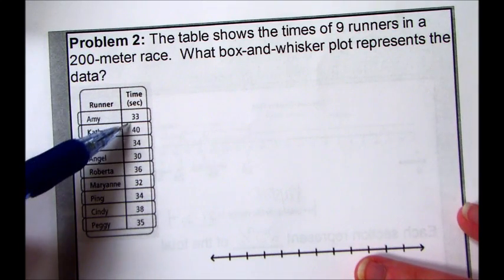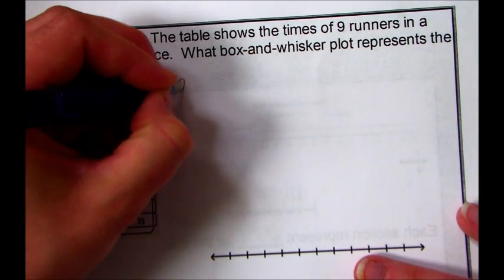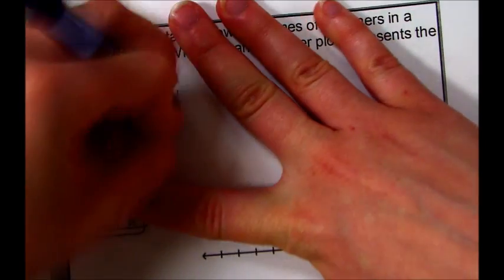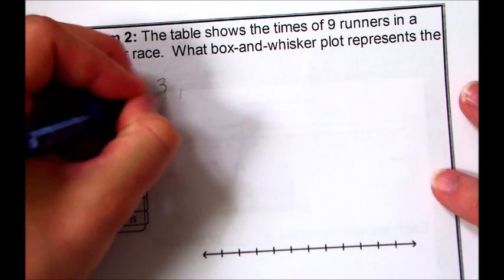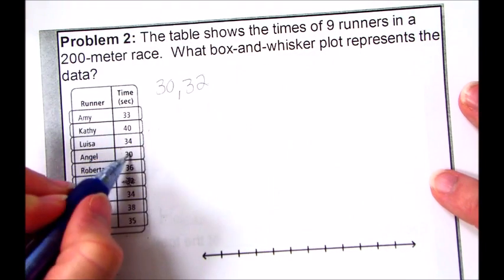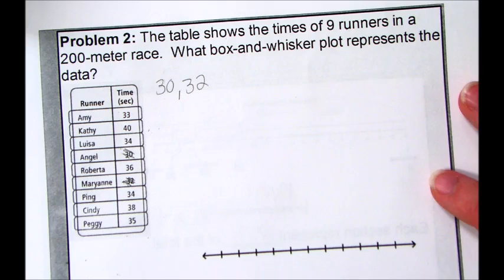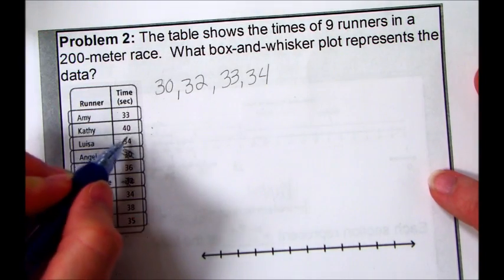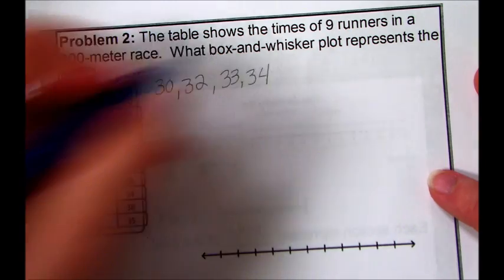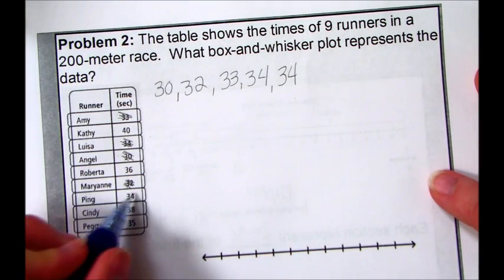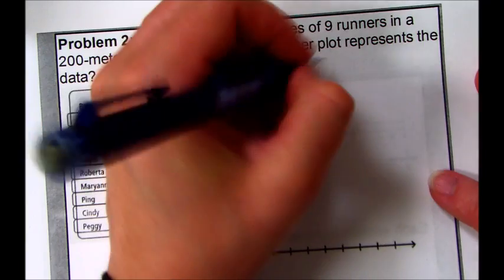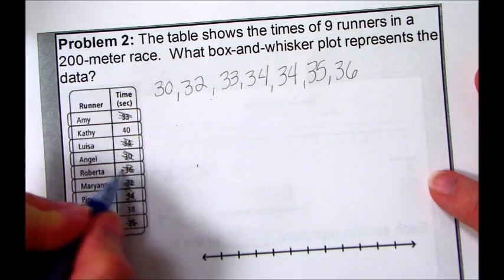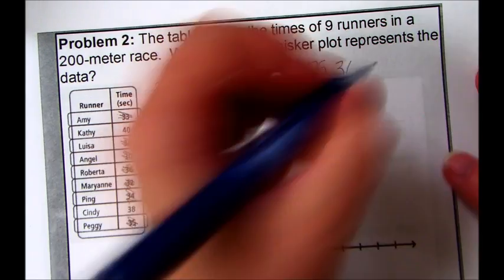Let's see here. So I've got 32. Oh, there's a 30. So 30, then 32. 33, 34. I see another 34 hiding. 35, 36. This is kind of annoying when we have to put them in order, isn't it? But that's okay, we'll be fine. 38 and 40.